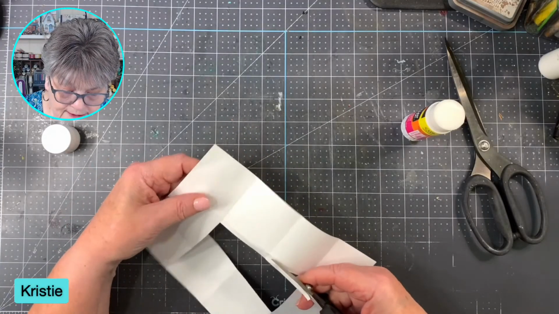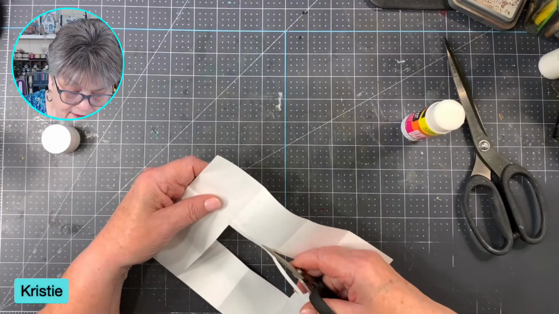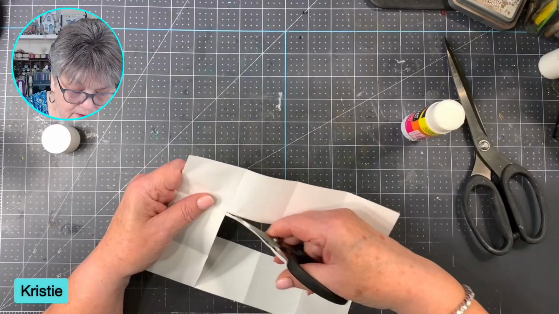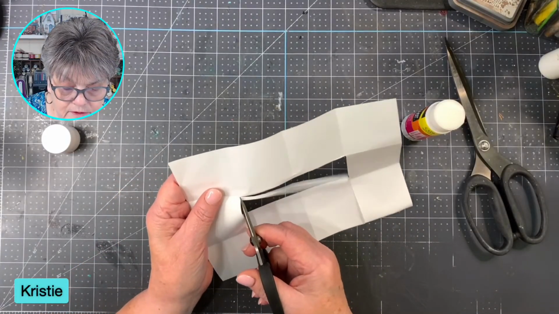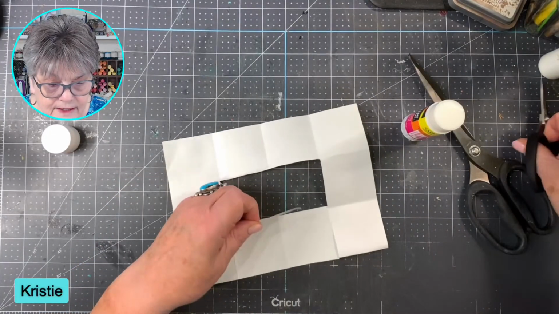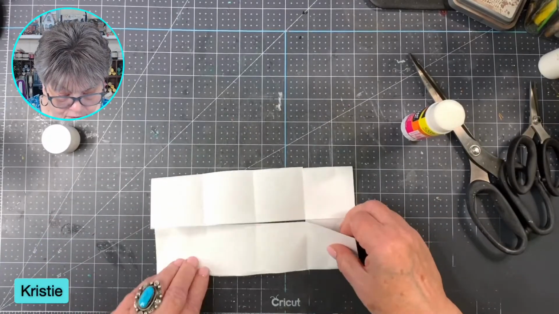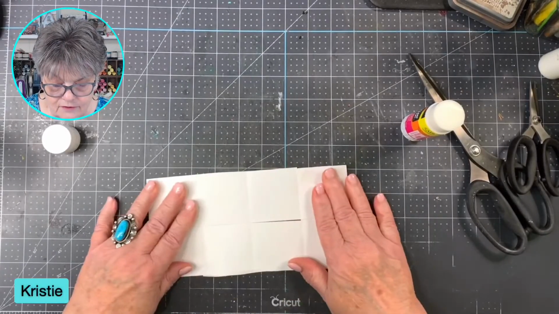And see, that's what I said. You have to cut along the score lines. Well, I wonder if the other one is cut too short. Anywho, we'll get it going. Okay, so then this one folds up like this. So now you've got it like this.